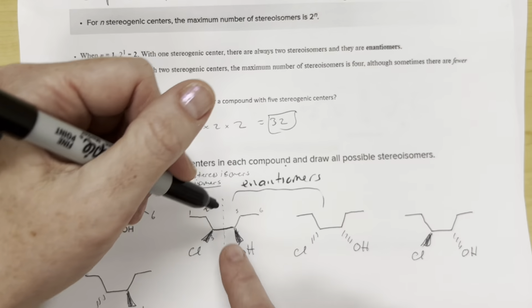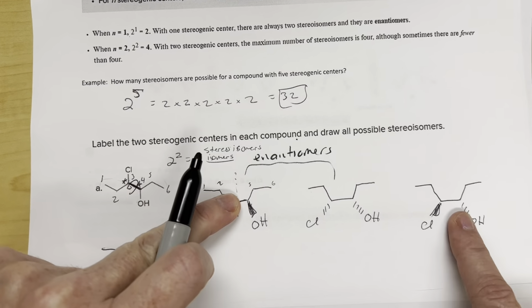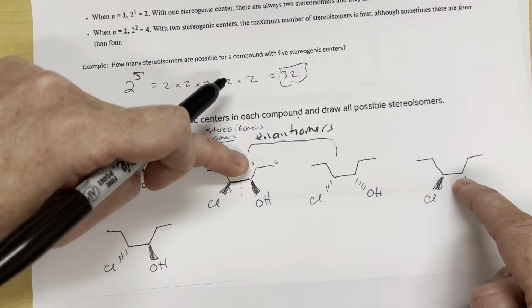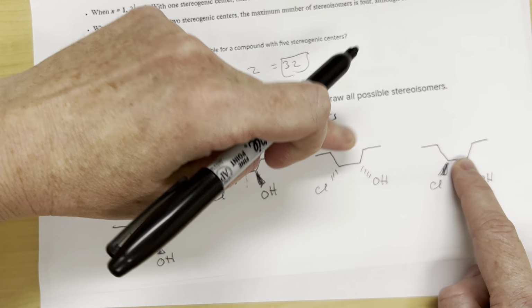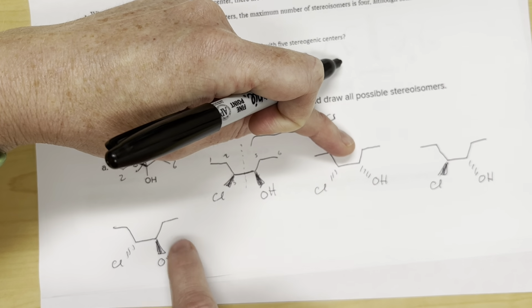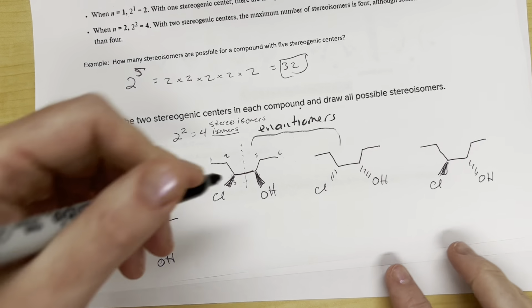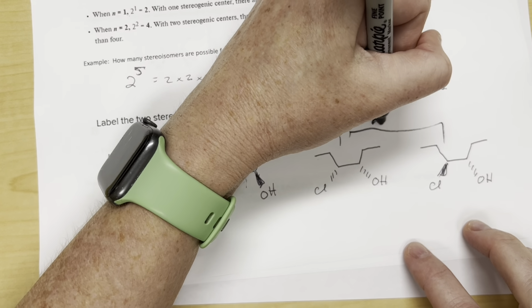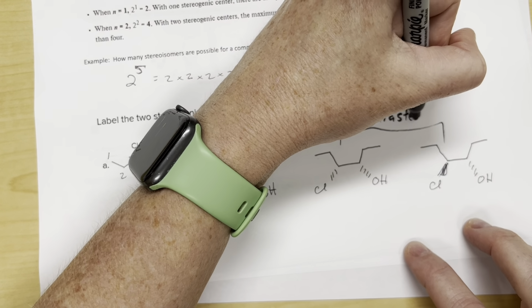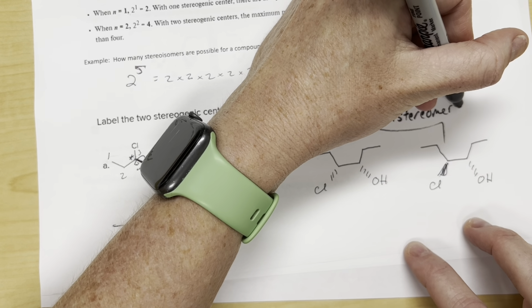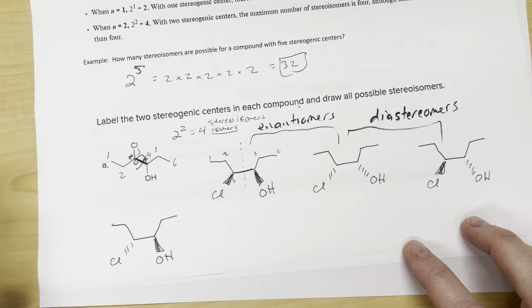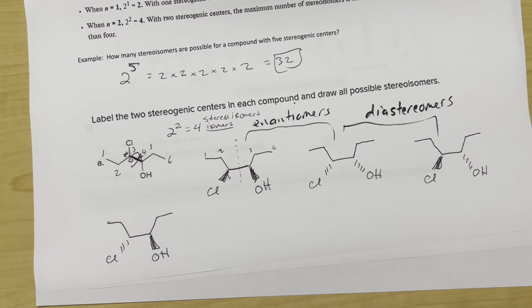These, however, this is the diastereomer with this. This is the diastereomer with that. This is a diastereomer with this, and this is a diastereomer with that. So these are diastereomers. They're all non-superimposable things.